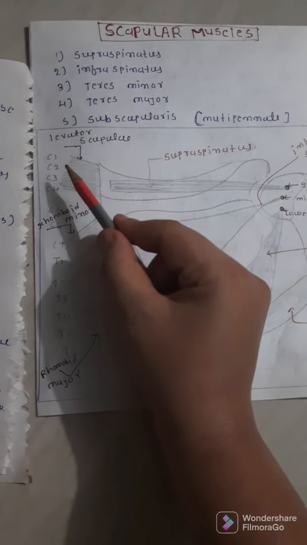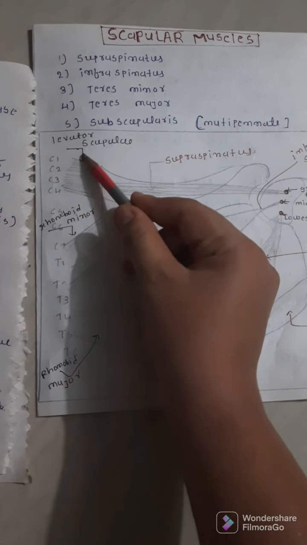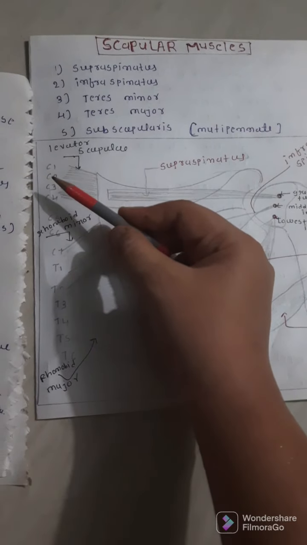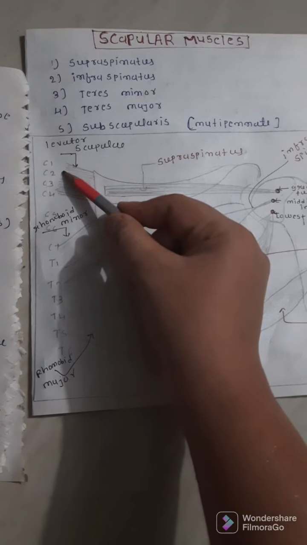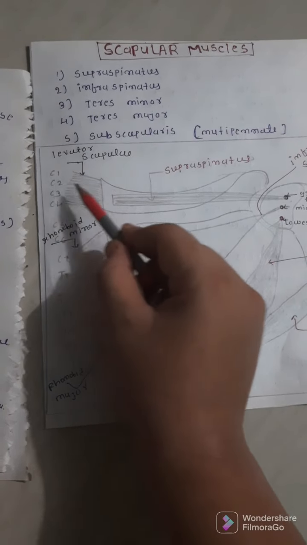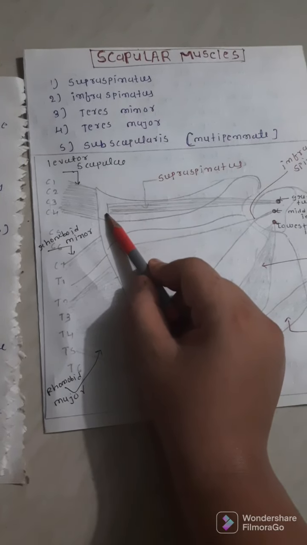I can tell you, we can easily understand the levator scapulae origin from the transverse process of C1 and C2 and transverse process of C3 and C4. Okay, origin and insertion of the upper part of the medial border of the scapula.